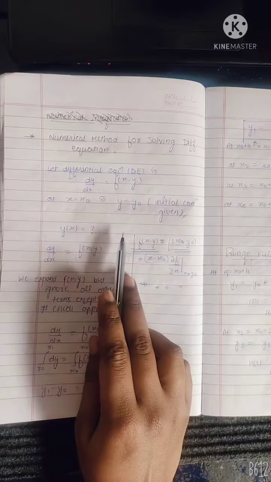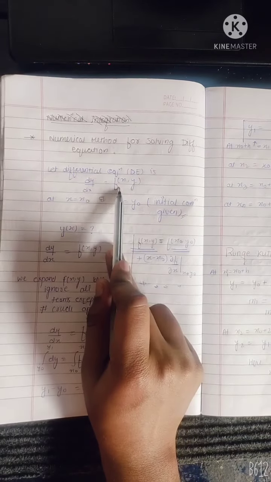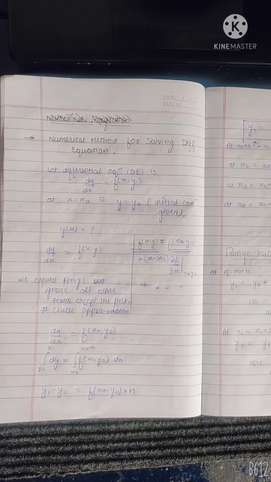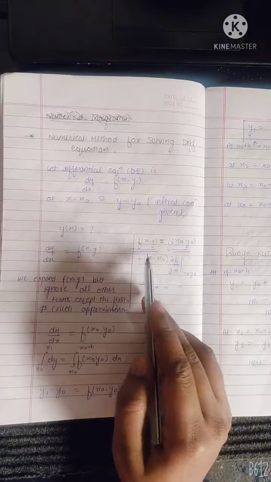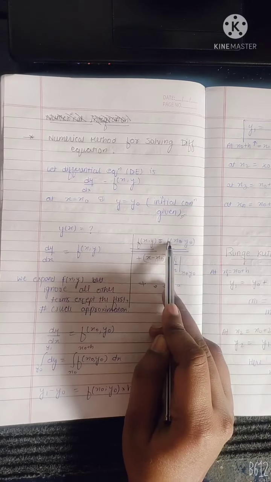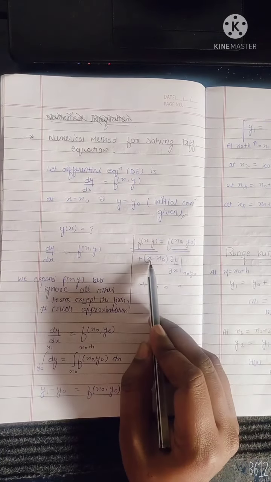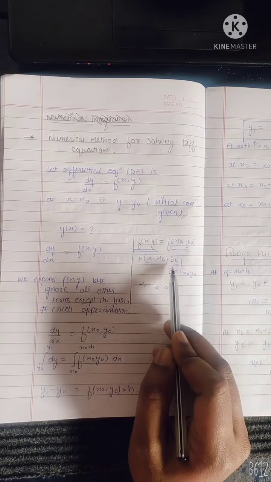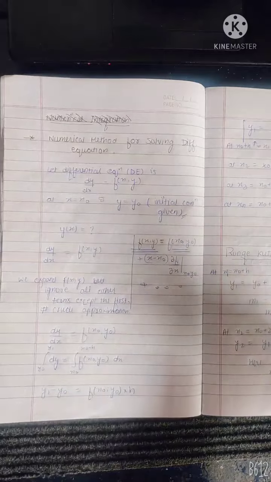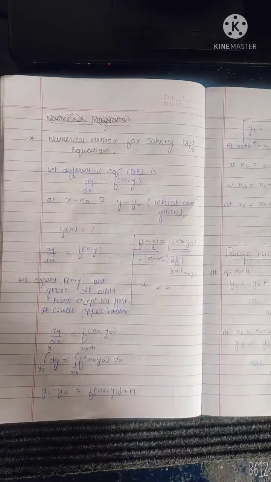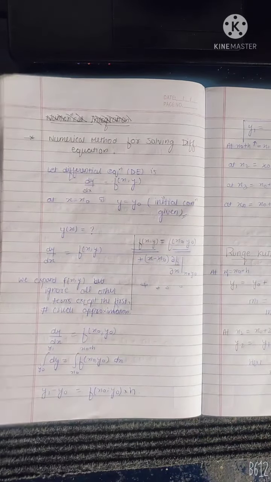Now as we mentioned, the function f of x comma y, if we expand this function about x naught, y naught with Taylor expansion, what we get here is f of x y is equal to f of x naught y naught plus x minus x naught del f by del x at x naught y naught, plus the same thing for y, like y minus y naught del f upon del y at x naught y naught.